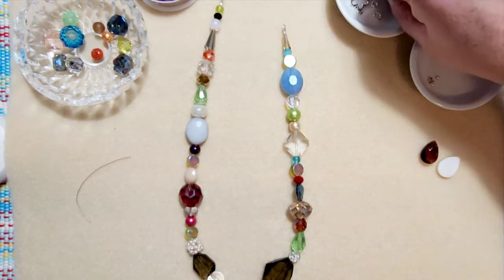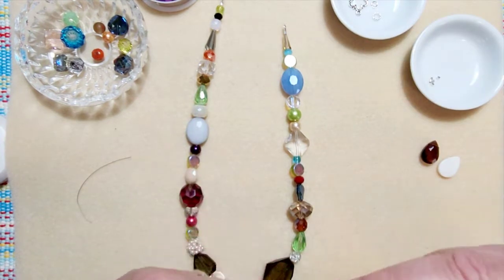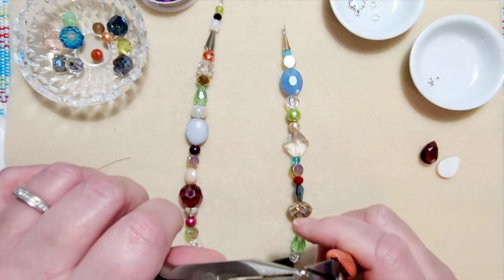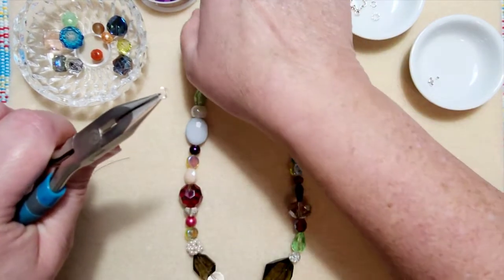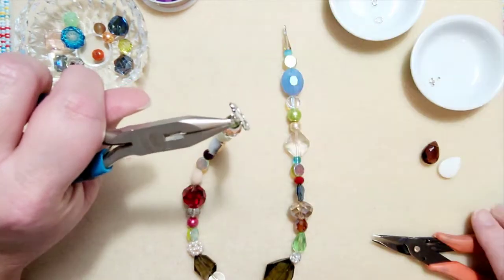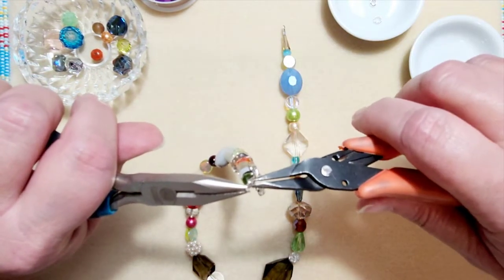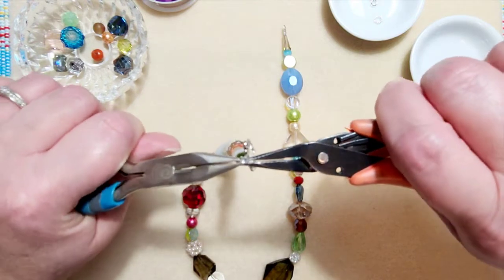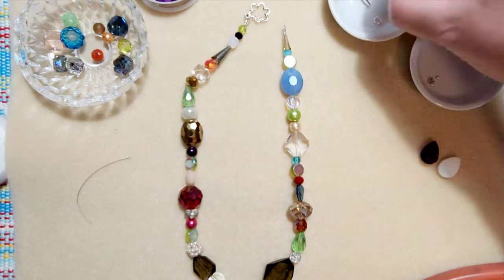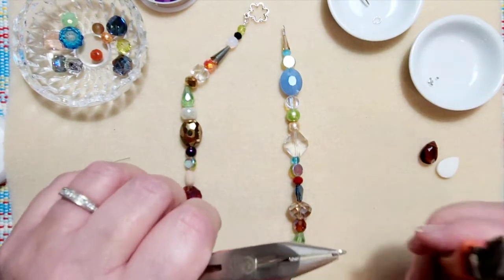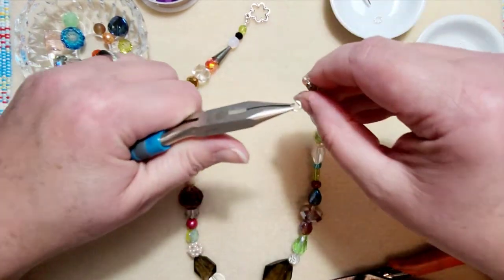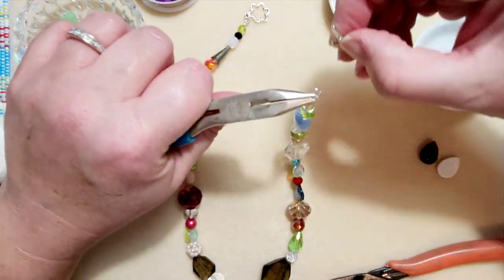So I'm going to open my jump rings and add my toggle, one side of my toggle, opening the jump rings from front to back, closing, and then we'll add the other side of the toggle.